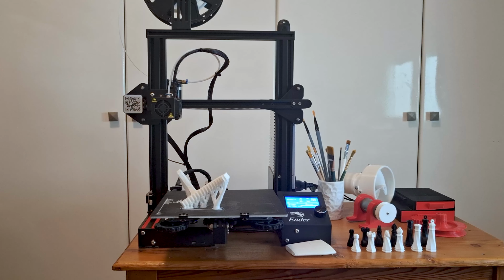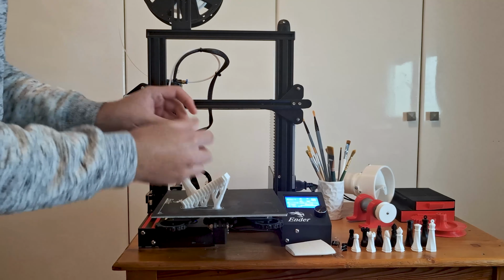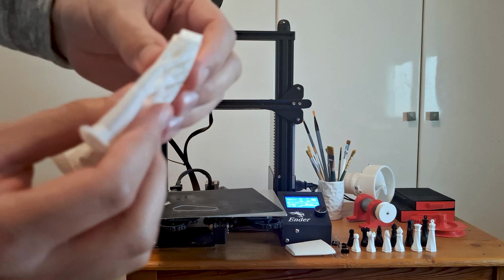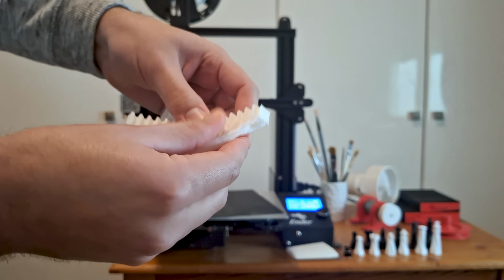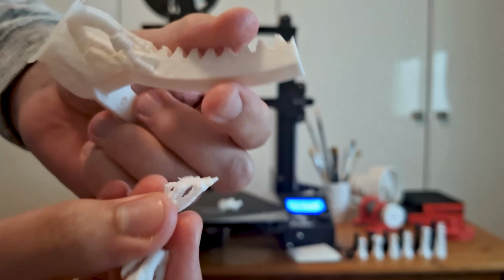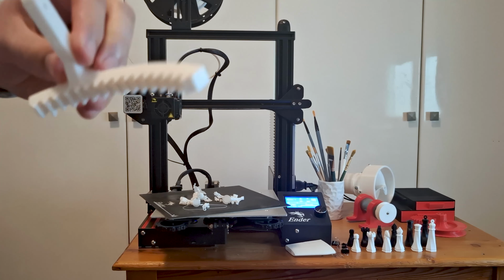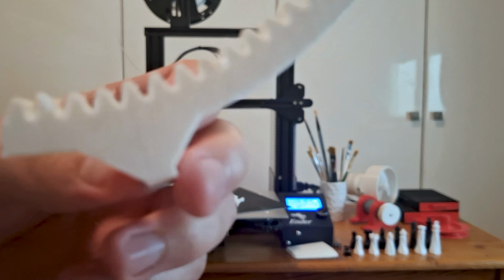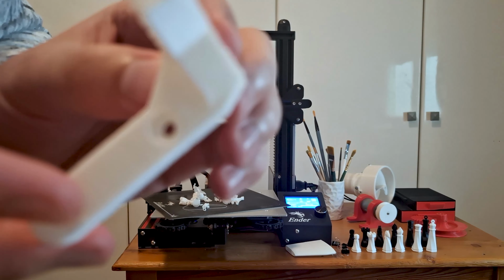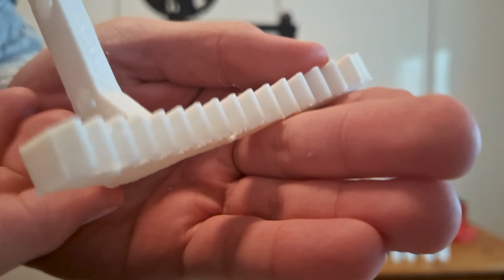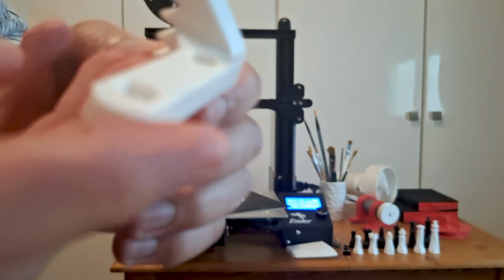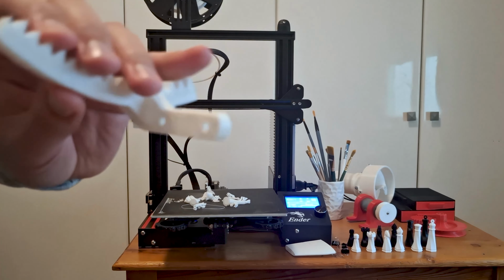Look at how easy it is to remove the part once the print is finished. Now that this print is finished, we can finally put it and replace the old one.